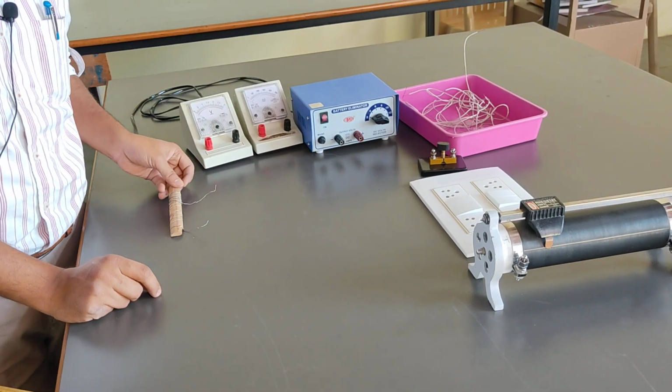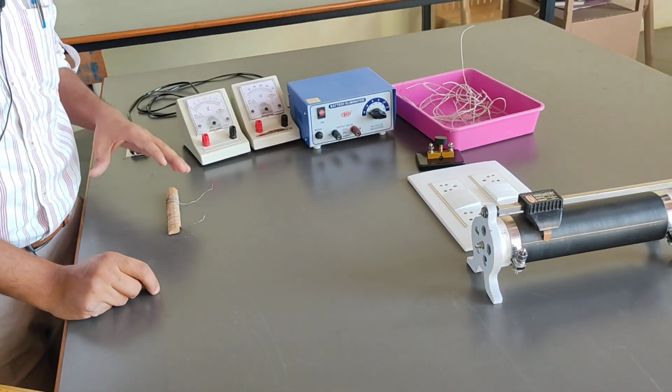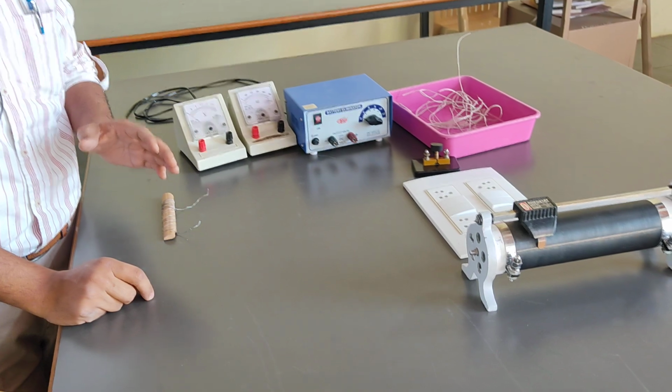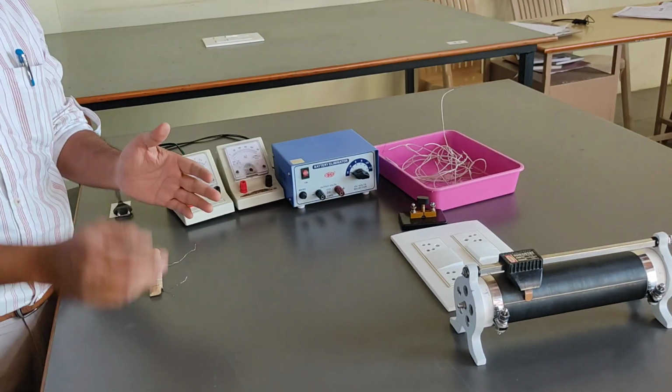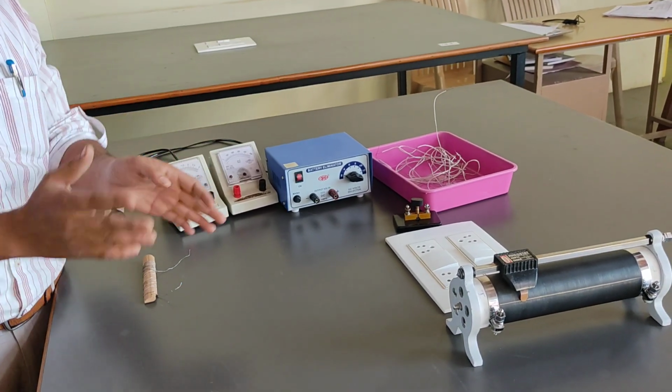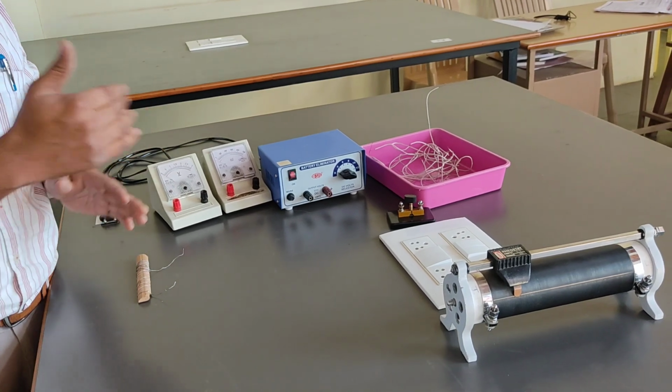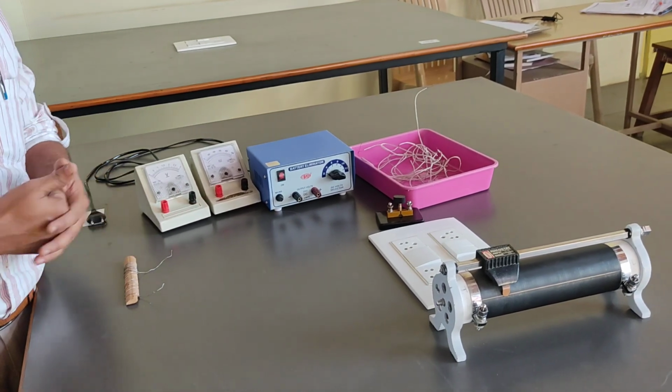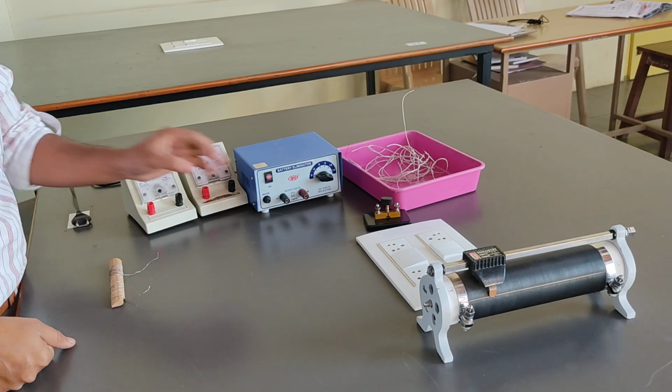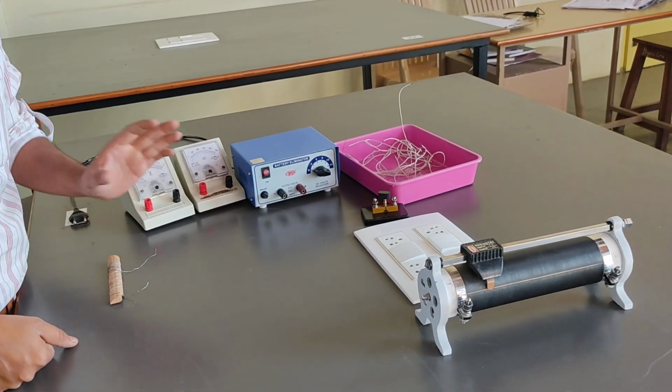in our experiment. Okay, so these are all your experiment setup, and take graph sheets as well. Keep your pencil, rubber, those things, everything ready, because in order to draw a graph we need those things. And okay, let us start working with the circuit connections.